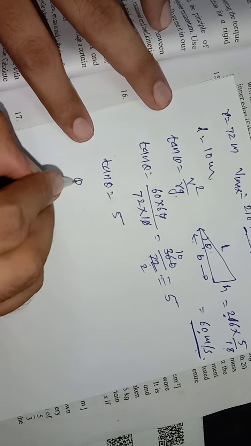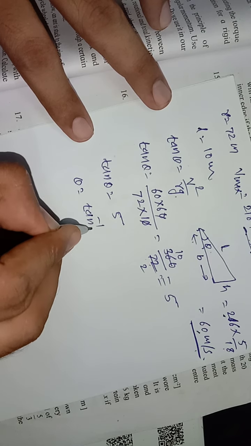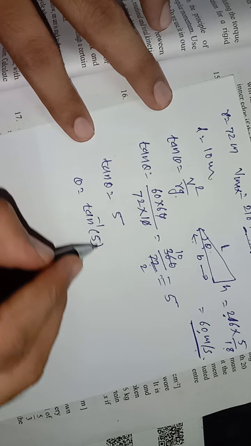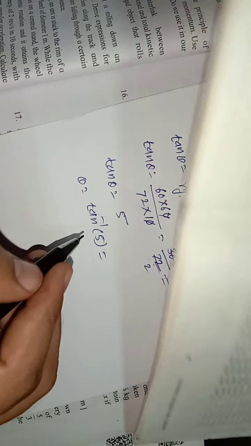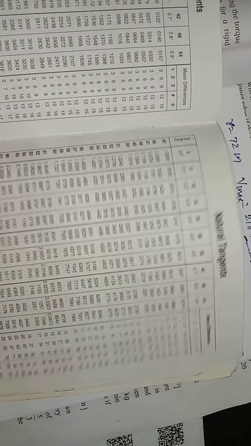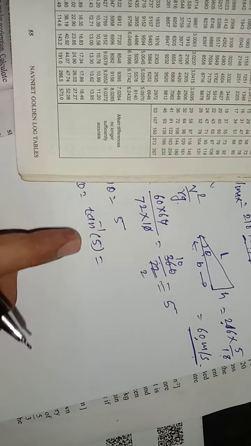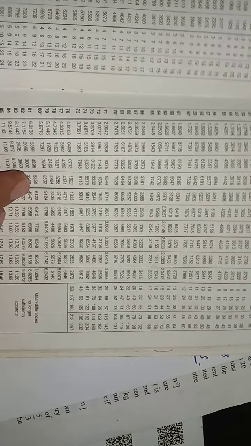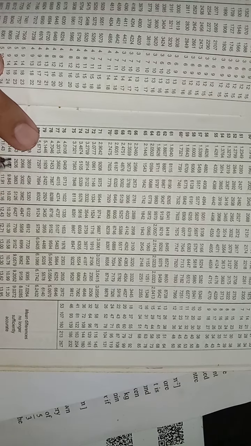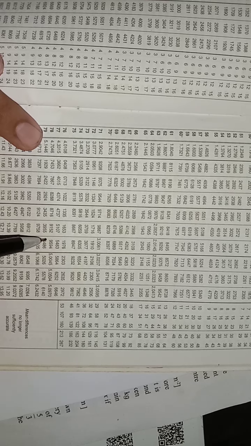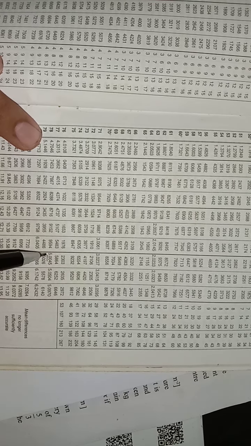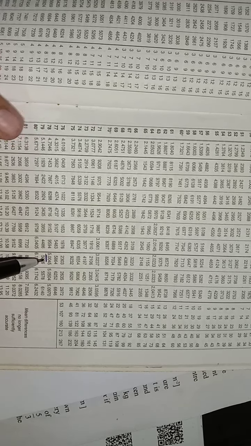So theta is equal to what? Theta is equal to tan inverse of 5. Then we get the answer by using the natural tangent table. Natural tangents, natural sine, natural cosine, this is the natural tangent table. So our answer is tan inverse of 5. Where is 5? Here 5.1, here 4.7, here 4.9594, and 5.005, that means that is close to 5.